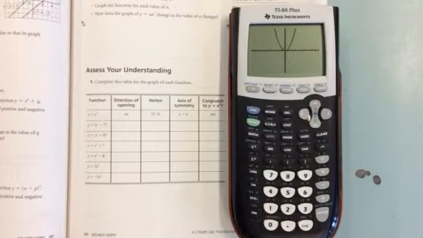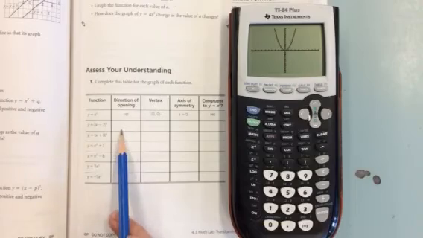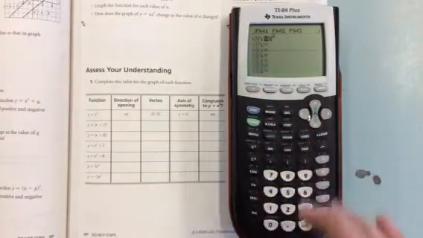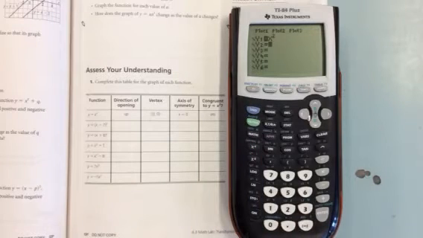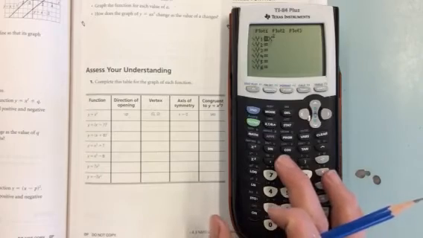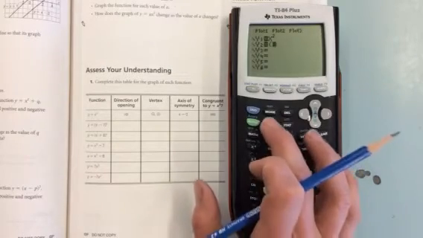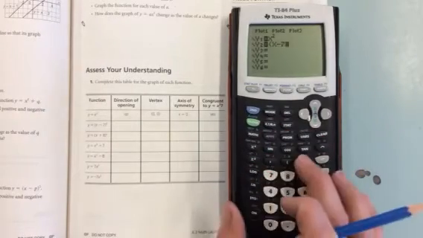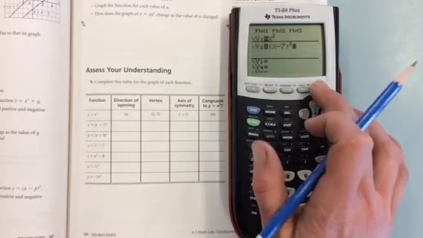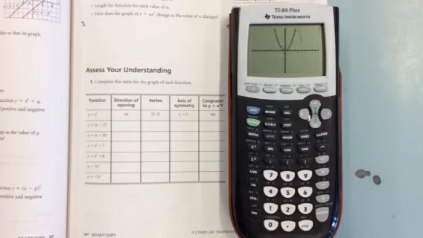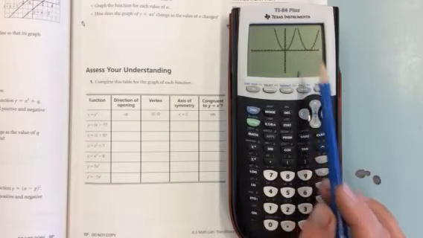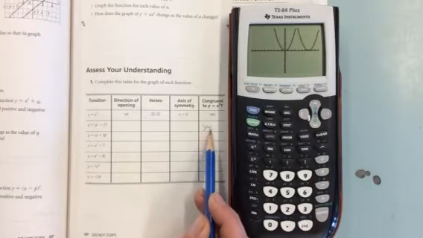So yes, it is. So moving on to the next one, we're going to go to our y equals, and I'm just going to page down and leave that x squared there so I can compare to it. And then I'm going to put in my new equation, so I'm going to go bracket x minus 7, close bracket, then square it. Now I'm going to hit the graph button, and my new graph comes up, oh, look at that. It's the same shape, so I'm going to write right away, yes, it's congruent.